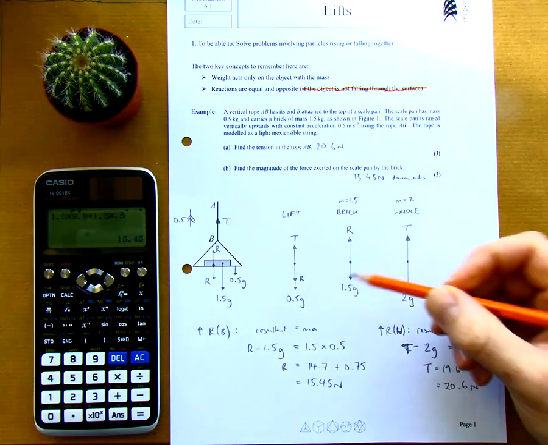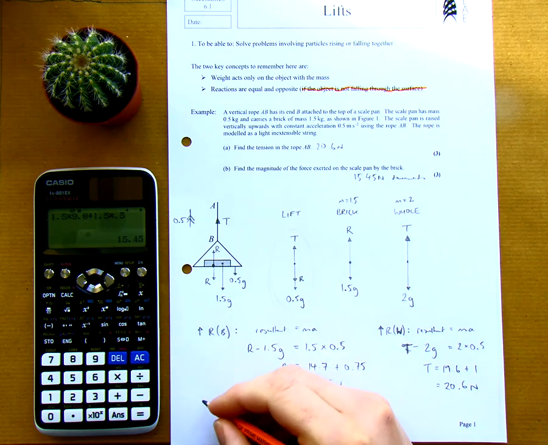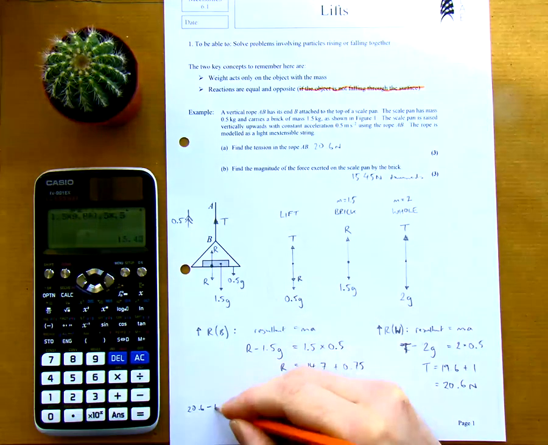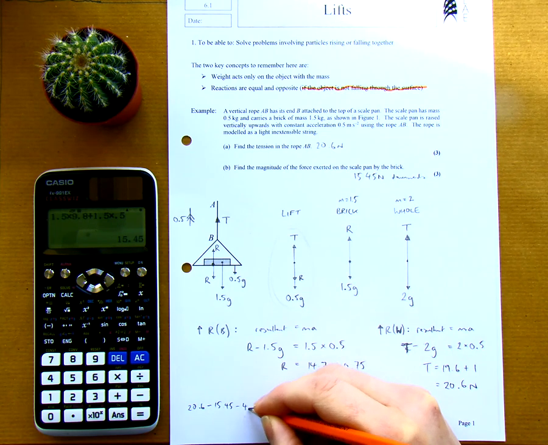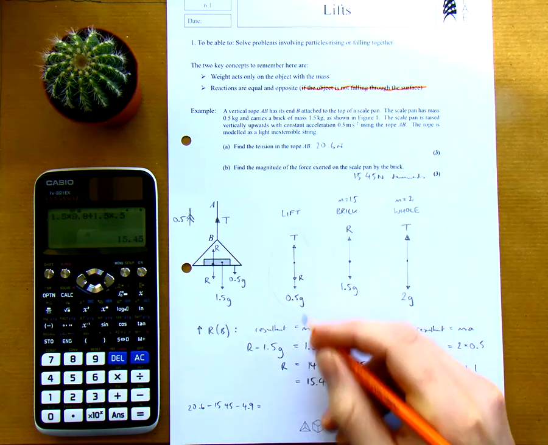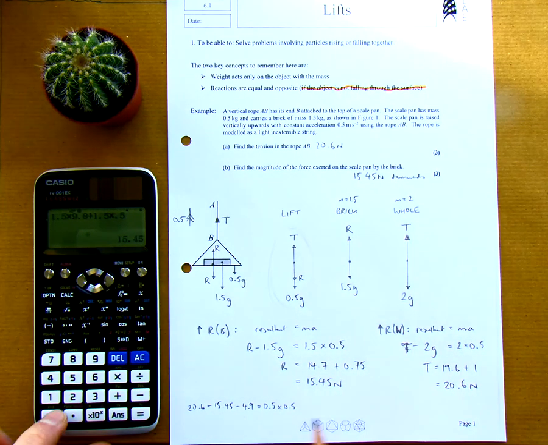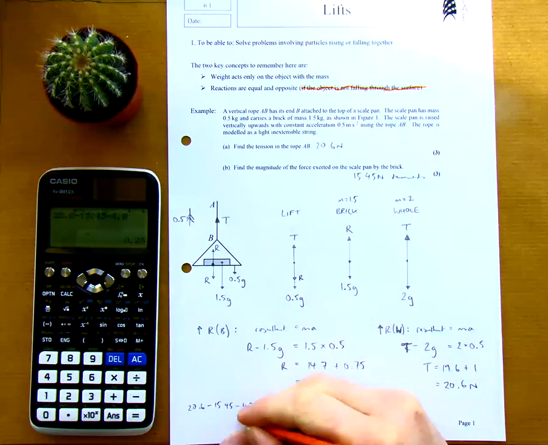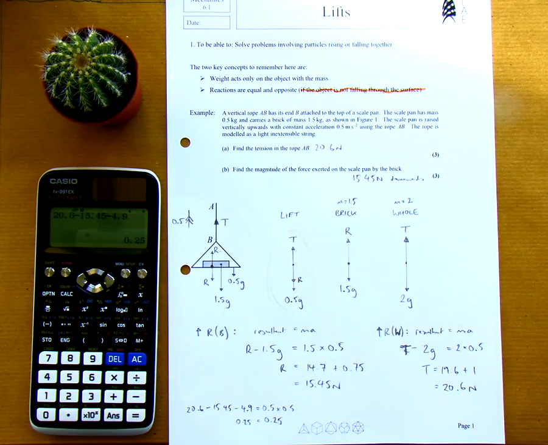And we could, if we want to, just check that for the lift on its own. So we're saying that 20.6 take away R, which is 15.45, take away 0.5 g, which is half a g, 4.9, and that's going to equal the mass, which is 0.5, times by the acceleration, which is 0.5. So is that true? 20.6 take away 15.45 take away 4.9 equals a quarter, 0.25. So we have got our answer correct.